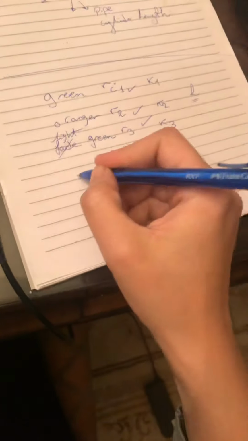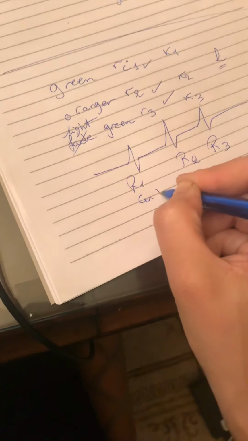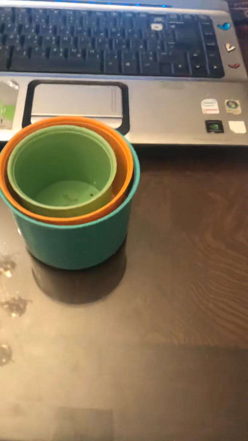And so it will be R1, R2, R3. They are all conduction, right? And they are all in series. So maybe you will find something else.